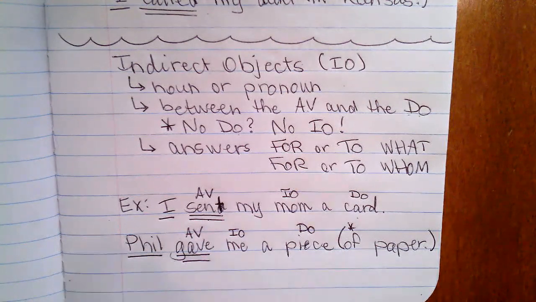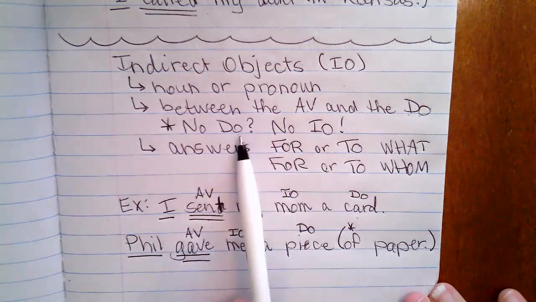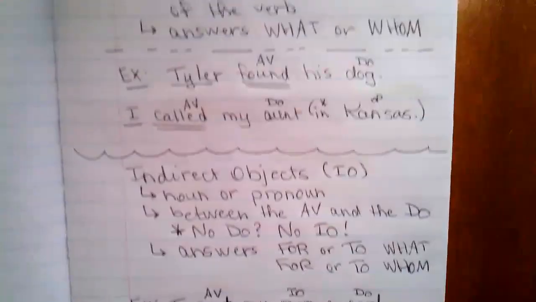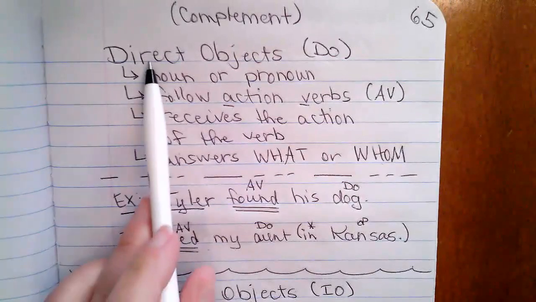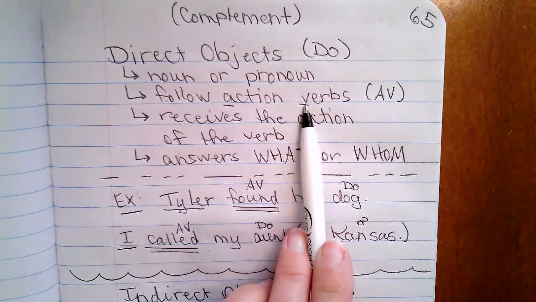Now, here's something too to go with all of this. You can't have an indirect object without a direct object. I'm going to slide back up here to the top part of the page. Well, direct objects only follow action verbs. So let's think about this.